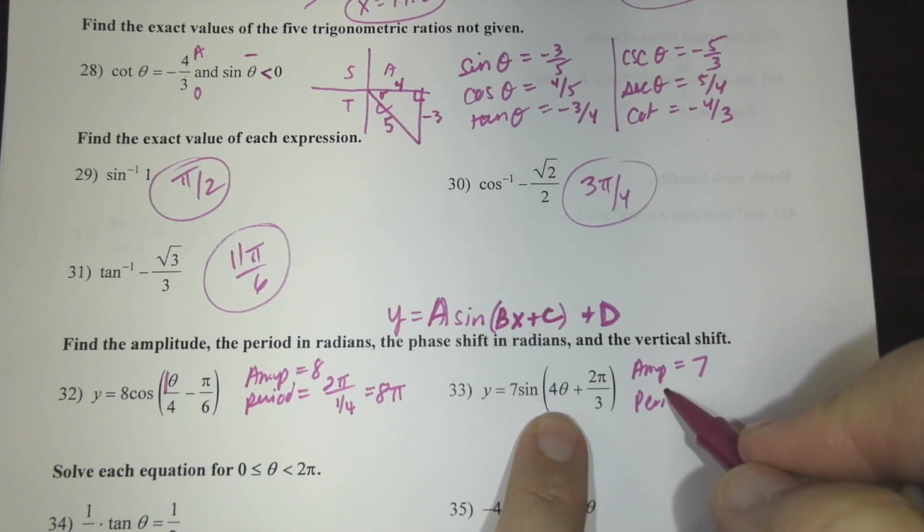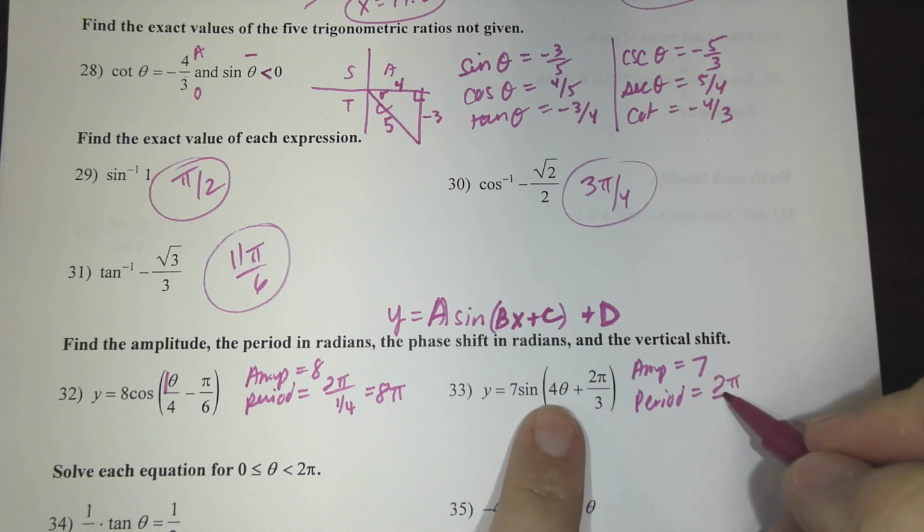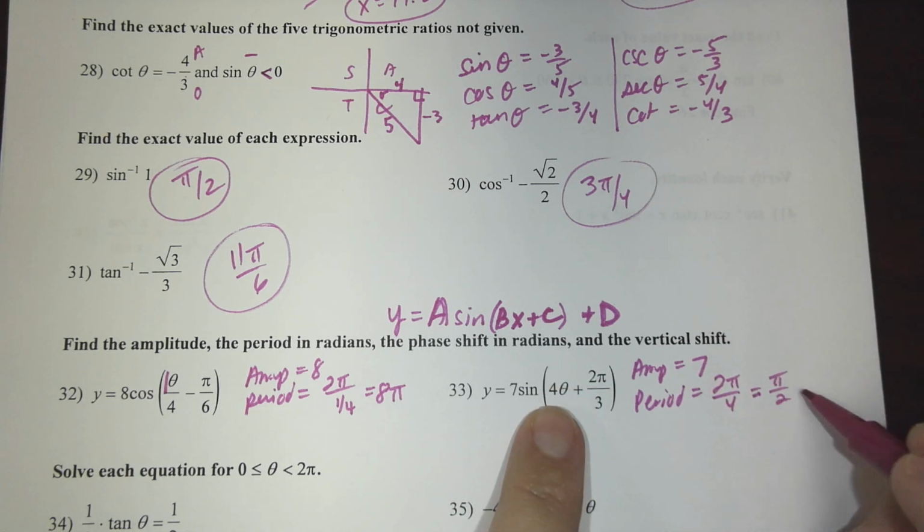Same thing over here. The number in front of theta helps us find the period. You just divide 2 pi by 4, and that would be pi over 2.